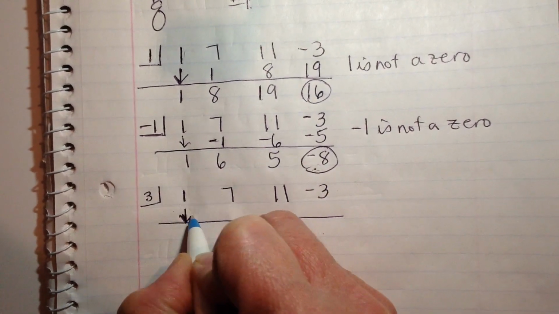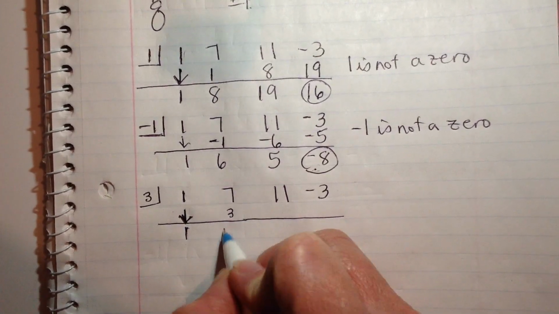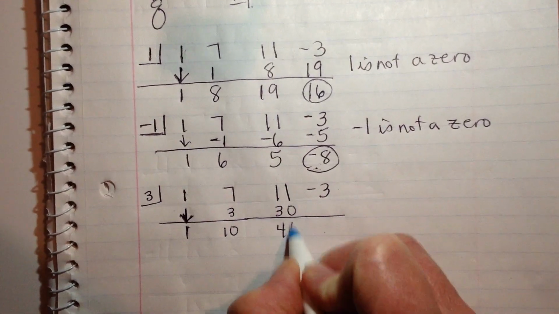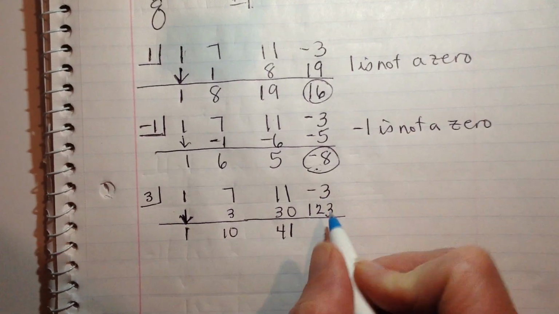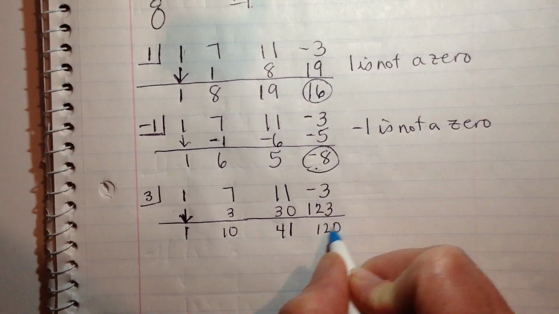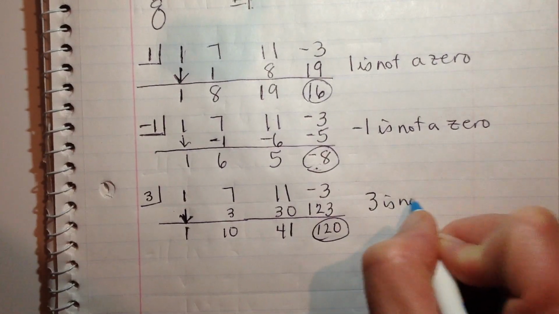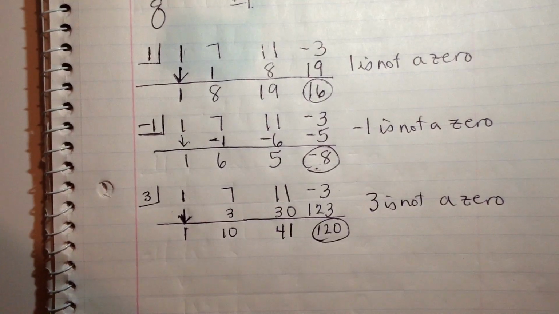Running it through synthetic division, pull down 1. 3 times 1 is 3. Add, you get 10. 3 times 10 is 30. Add, you get 41. 3 times 41, 123. Add, you get 126. We do not have a remainder of 0, so 3 is not a 0.